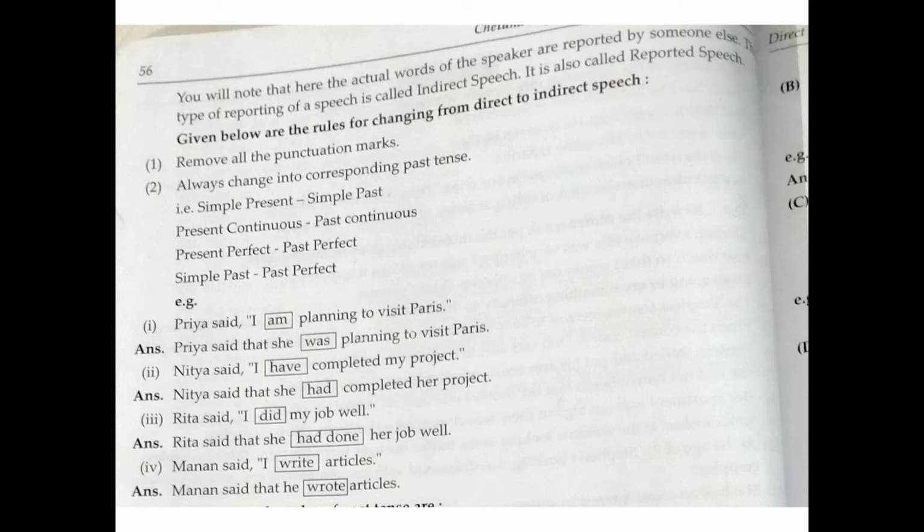So you can see the first example. Priya said, I am planning to visit Paris. Here "I am planning" is in the present continuous tense, so it will be converted into past continuous tense. Priya said that, and when we remove the inverted commas, we use "that" there. So Priya said that she was planning to visit Paris. Priya is singular over here, so she was. If there are many persons, we will use were there.